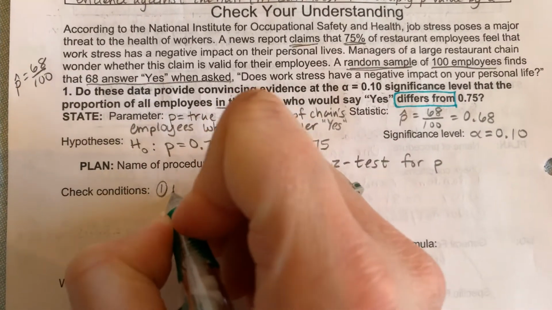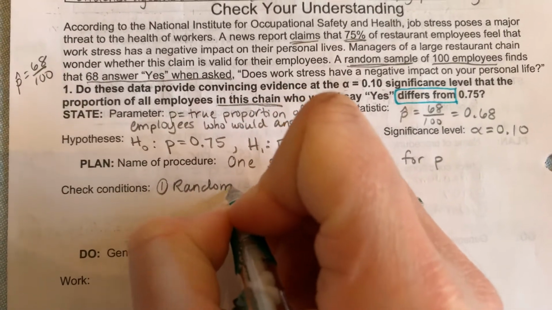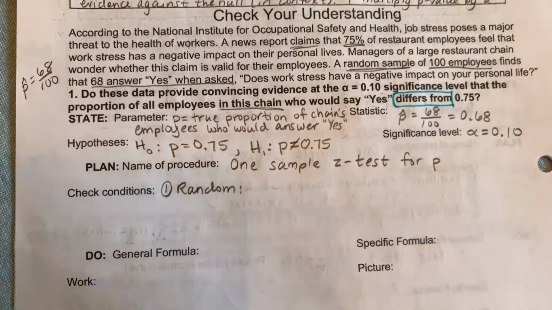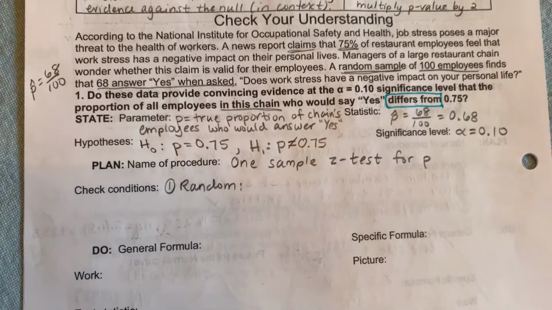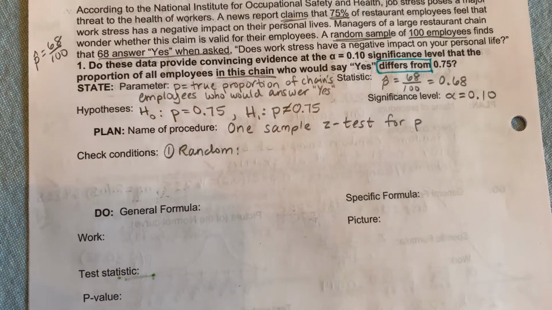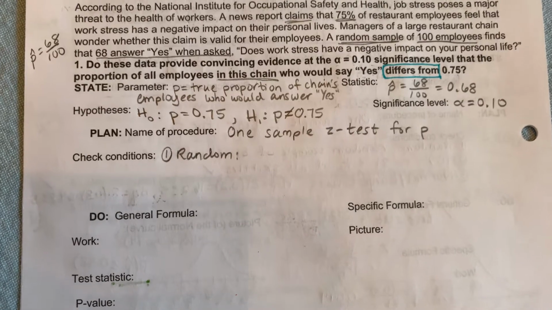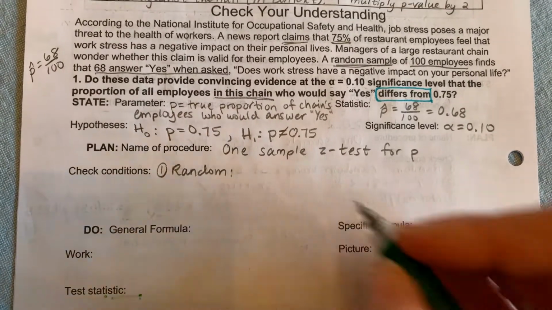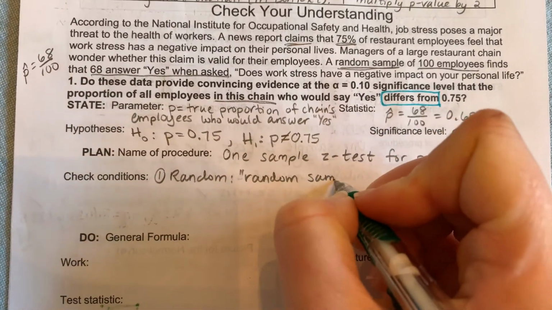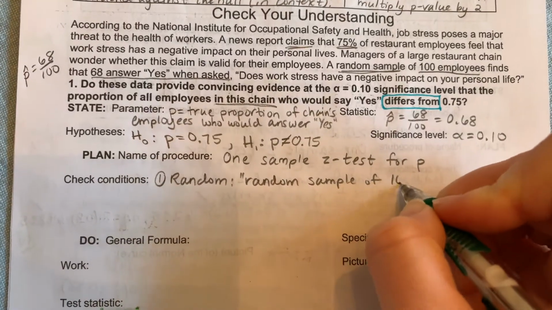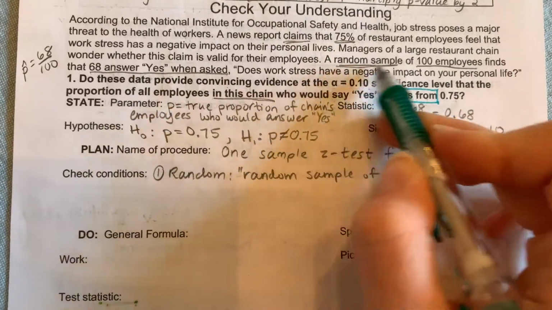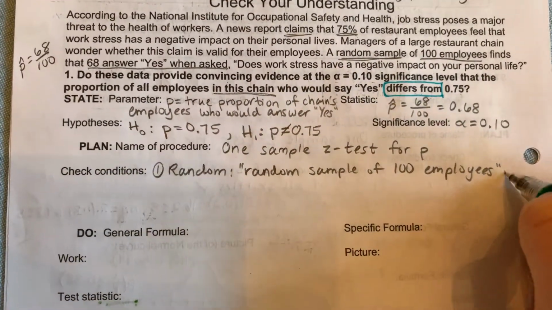So the first one is whether or not I have a random sample. And somebody asked me in a discussion post, what would you do if you didn't have a random sample? Well, you should not continue. If this is the real world, you could go ahead and run the test, but at the end you'd have to say, I'm not actually sure if these results are valid, because I cannot be sure that my sample is representative of the whole population. So it's a good thing that we do have a random sample of 100 employees. And I'm putting this in quotes because I'm quoting exactly from the problem statement. Okay, so that condition is met.